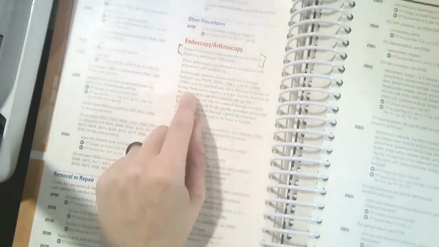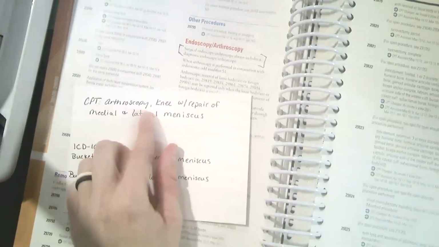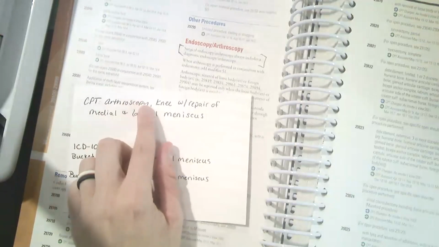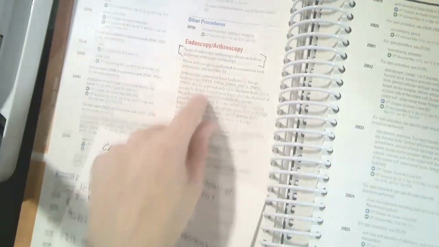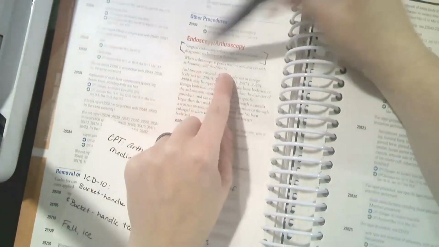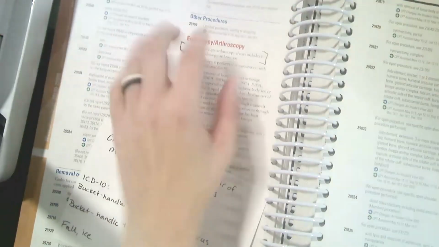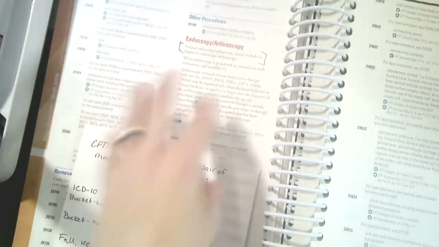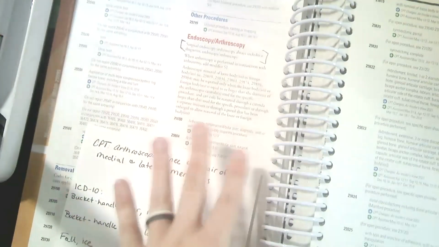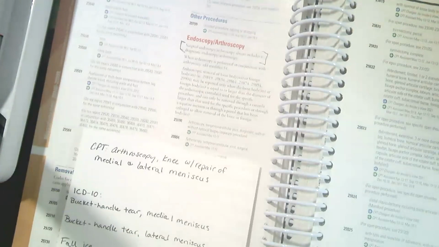This kind of gives us that justification I was talking about, where I said we had a diagnostic arthroscopy, but we performed a surgical procedure. So now it's a surgical arthroscopy. Here in the description of this section, it states surgical endoscopy or arthroscopy always includes a diagnostic endoscopy. So that means that even if we are performing a surgical procedure, a surgical endoscopy or arthroscopy, we are still performing a diagnostic procedure. So that is still included. It's wrapped up in that code, okay?